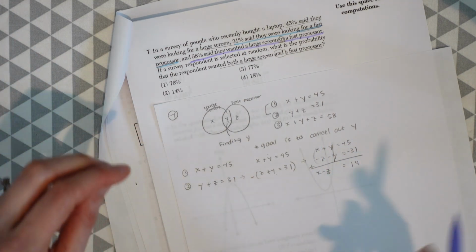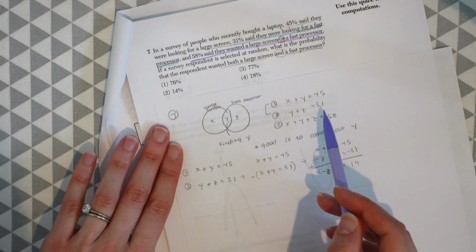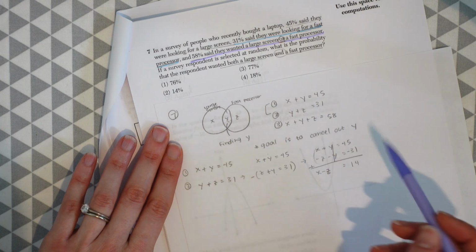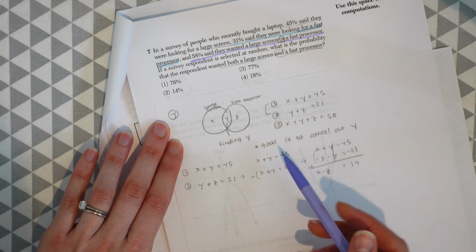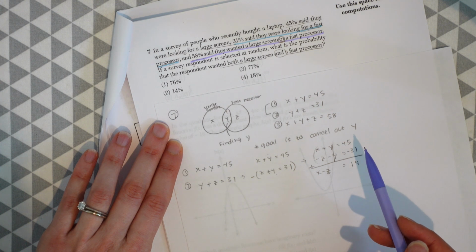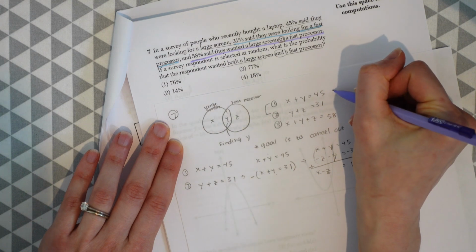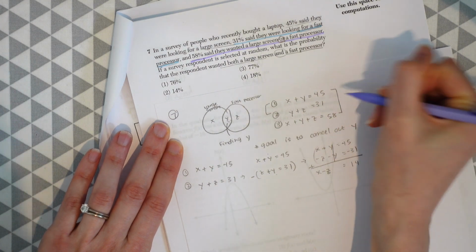Let's now pick another pair of equations from our original list of three equations, with the same goal of canceling out y. So I'm going to choose two different equations. Let's choose 1 and 3.